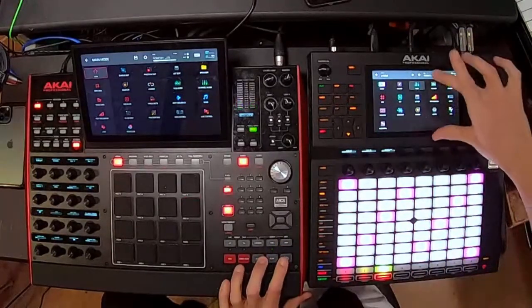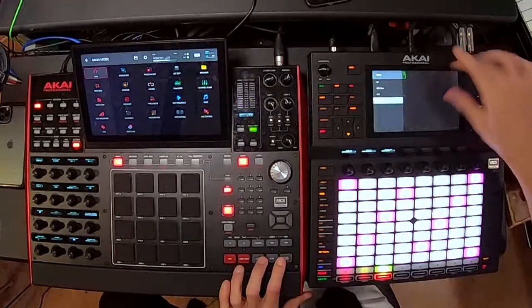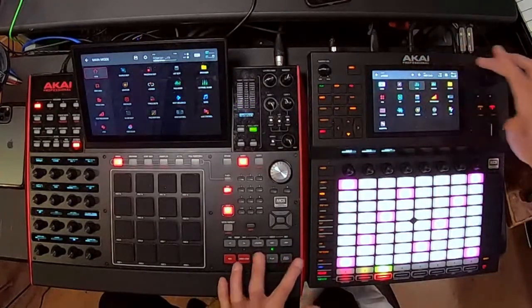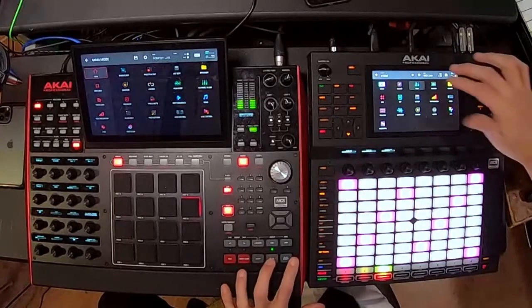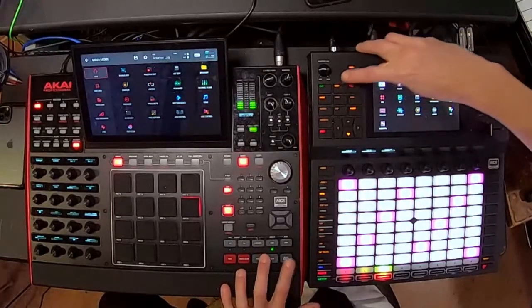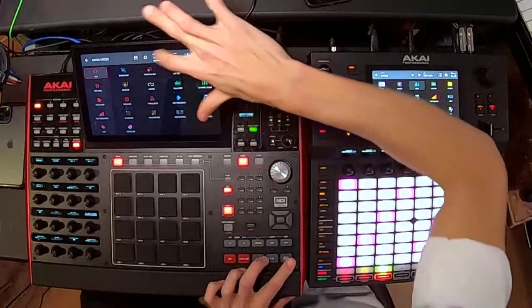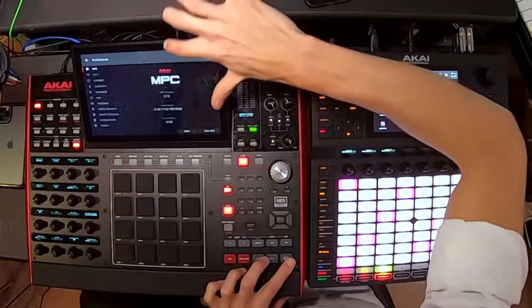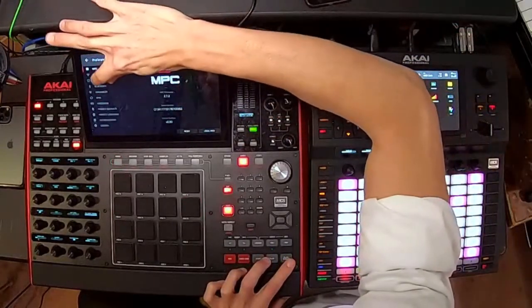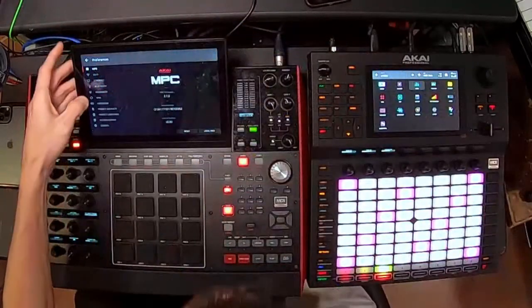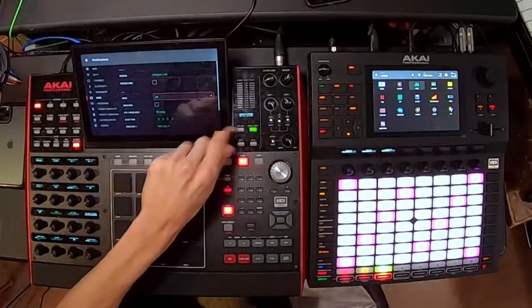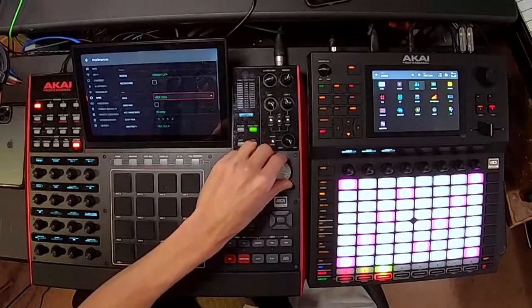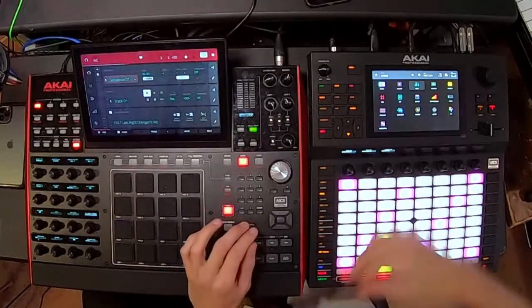And now I just got to make sure this is set to MIDI clock in. Boom. Make sure this is sending clock over here and send out MIDI clock. So it should be good.